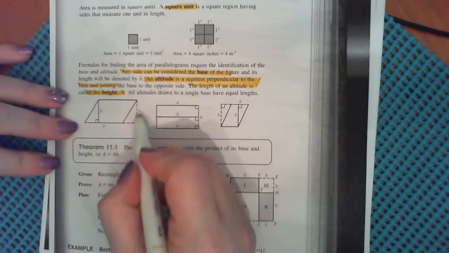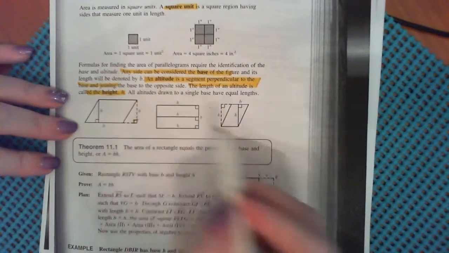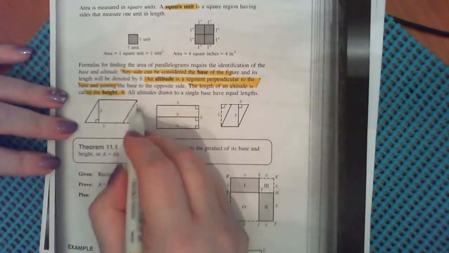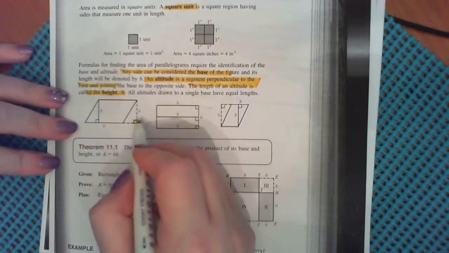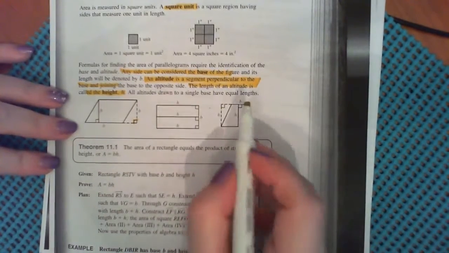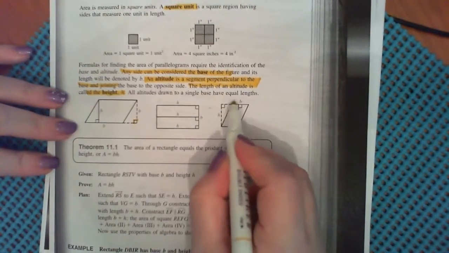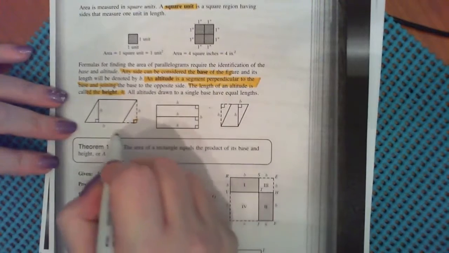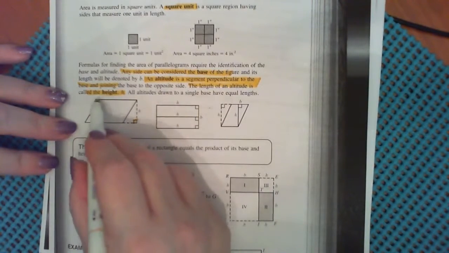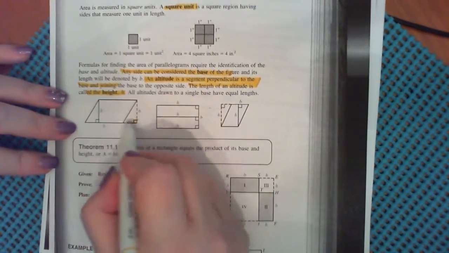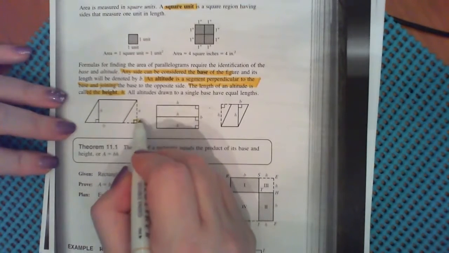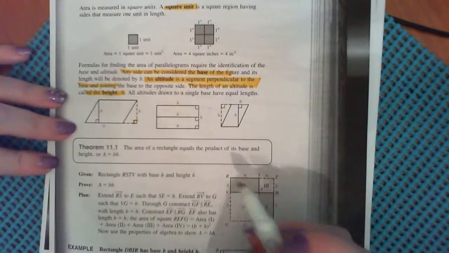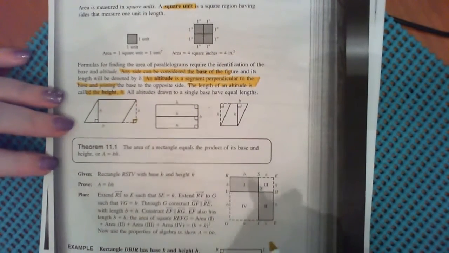Whenever we talk about height, it's always at a perpendicular. If it's not at a perpendicular, you can't really call it a height. Same thing for an altitude. The height represents the length of the altitude. Same thing here. You can have your base on top or you can have your base on the bottom. It does not matter. Even if your base is on the bottom and you're finding the height on this side, it doesn't have to be inside the figure for that to happen. It just has to have a right angle where they join.